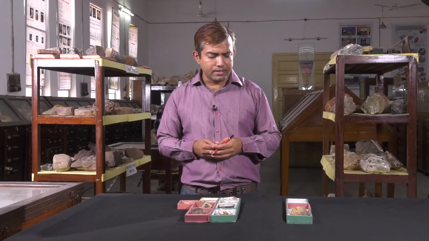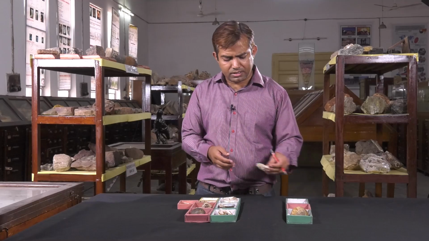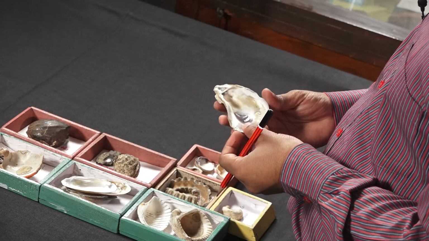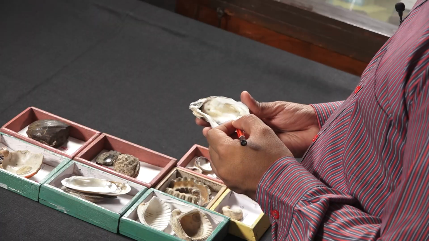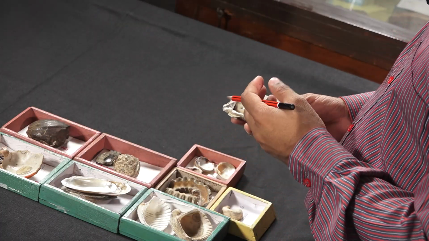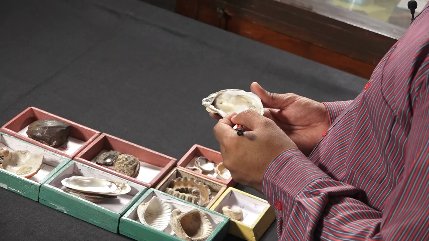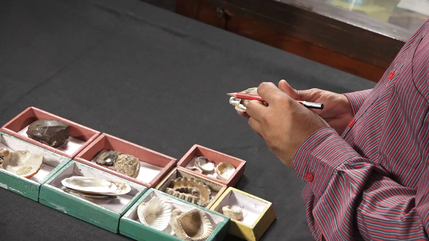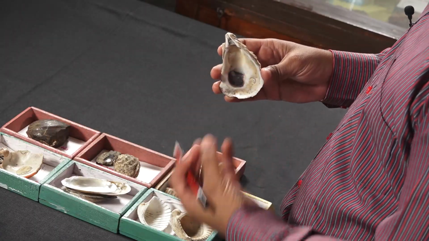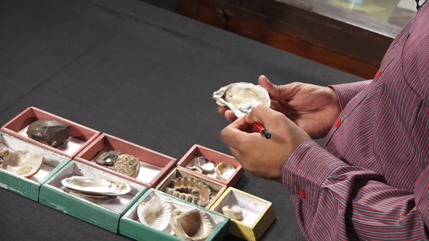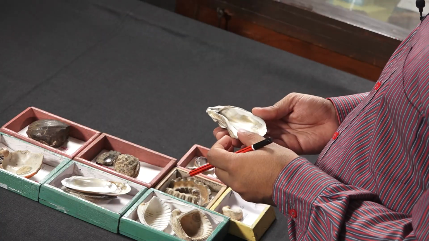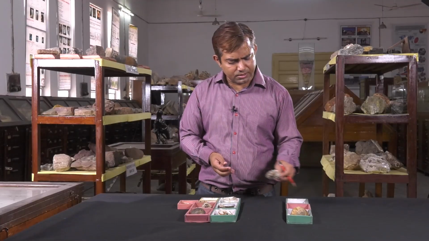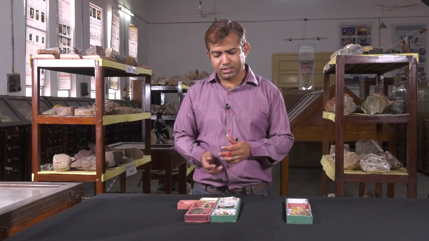After this, the next feature to be observed in lamellibranchs by any paleontologist or a geologist or an observer is the muscle scar. Muscle scar is the scar which is left after the animal dies. This is the point where the animal's soft part was attached to the shell, so that if the shell gets tilted, the animal does not fall. This scar is very significant in identifying the shells.